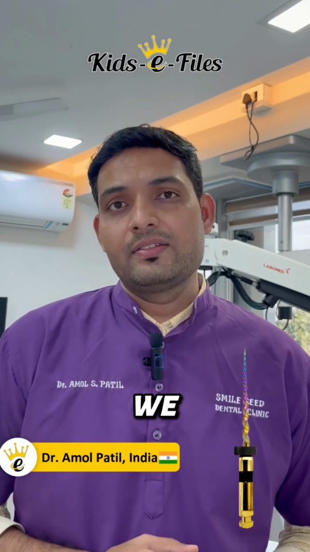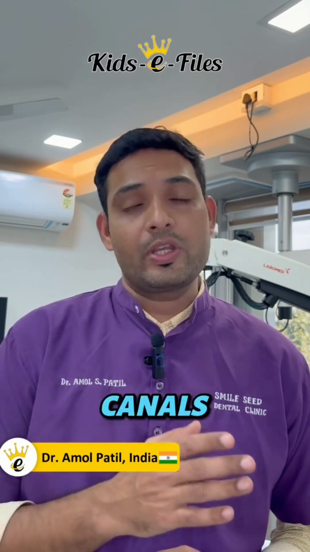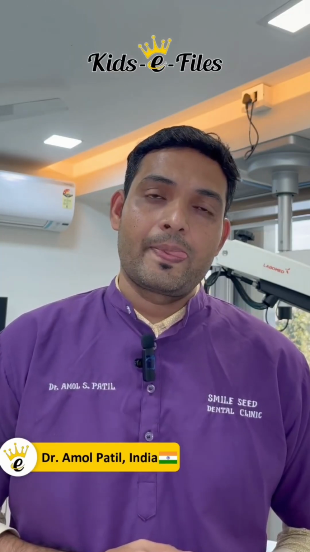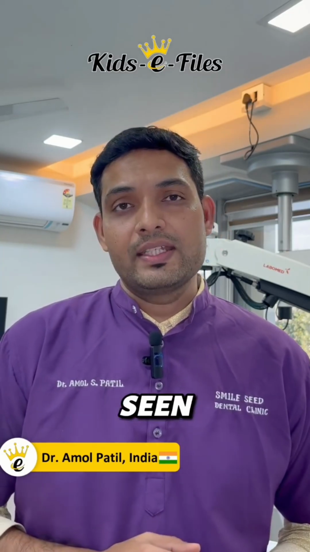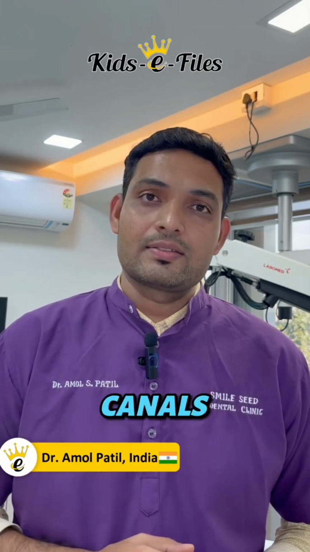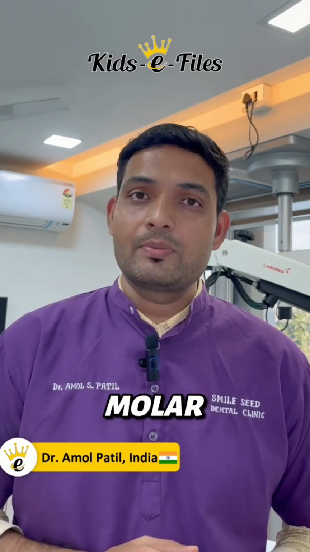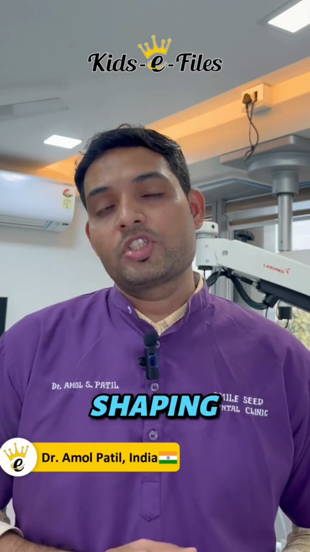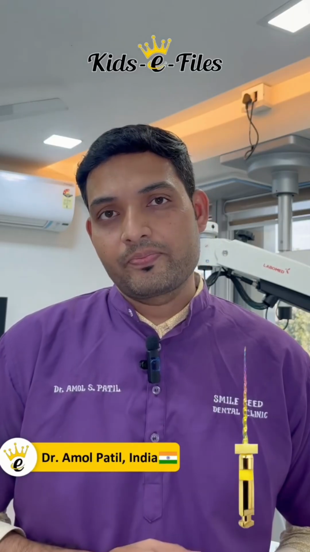For posterior teeth, we can divide it into three parts, that is narrow canals, medium canals, and large canals. Narrow canals are most commonly seen in mandibular first primary molar as mesiobuccal canals or maxillary first primary molar distobuccal canals. For those canals, we can carry out the shaping with 24% file, which is color coded as yellow.